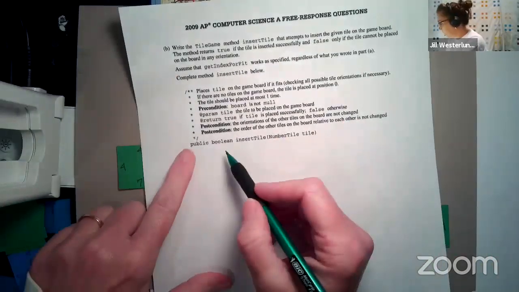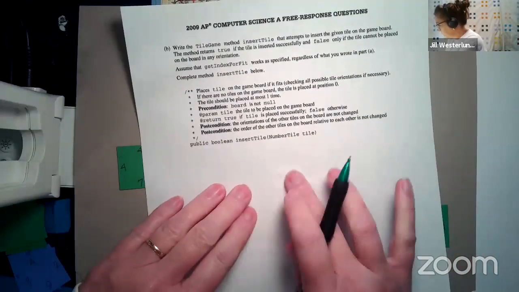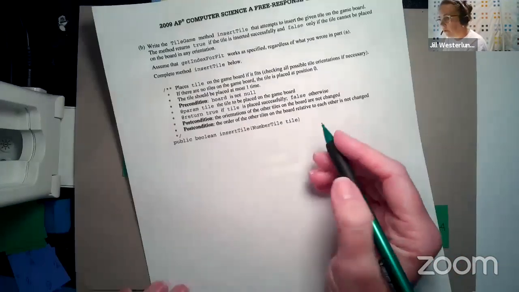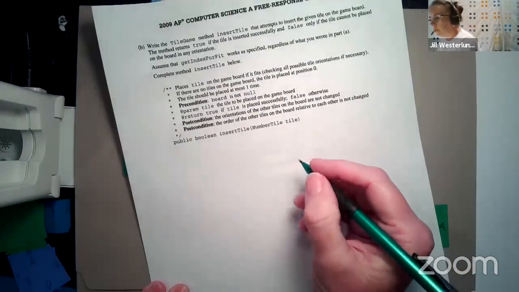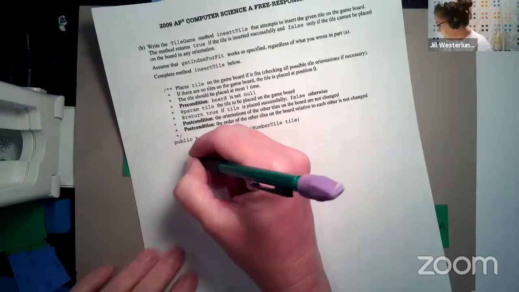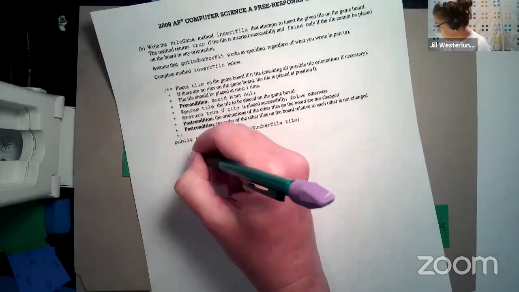So here's the header that we're given for part B. I don't really know why that's there. I guess people just wrote around it in the normal way. So we first need to get an index so that we know.